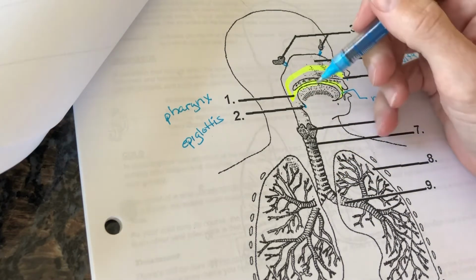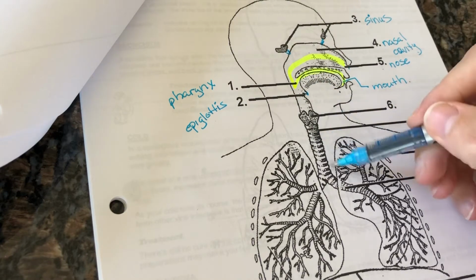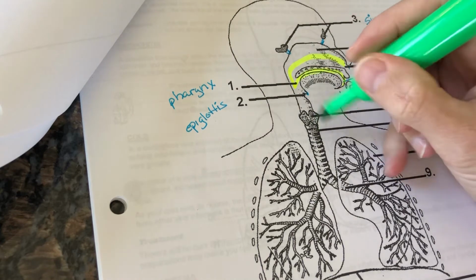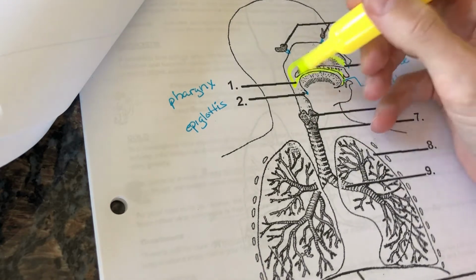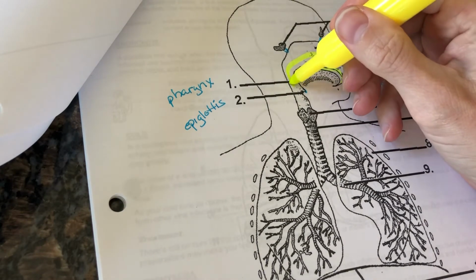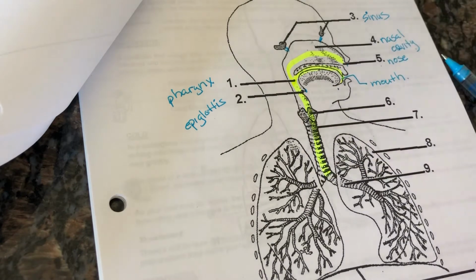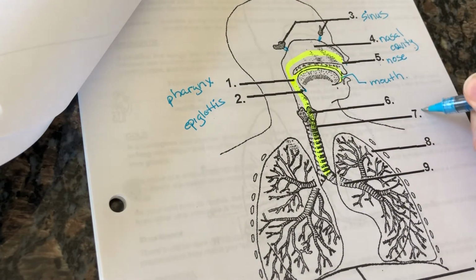All right, so there's your epiglottis. That's going to cover this off. Now, what is this thing here? This is your trachea. Actually, I'm not going to highlight that because it's going to be covered by the passage of air. So air will go through this in this direction, and it passes down here. So this here is your trachea, number 7.